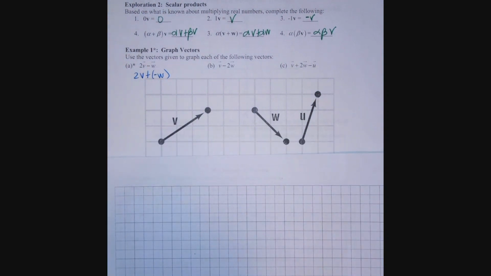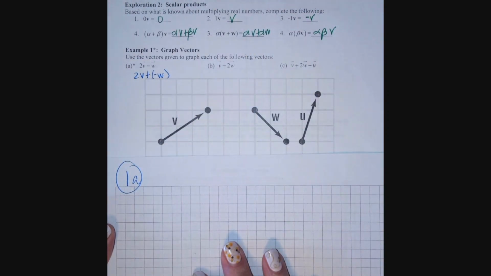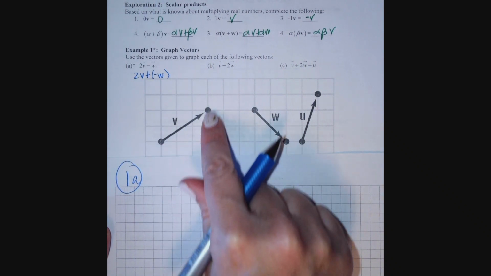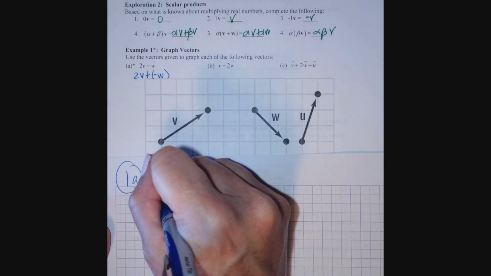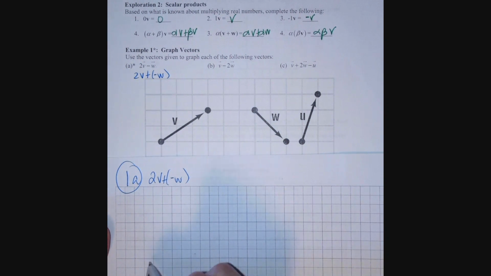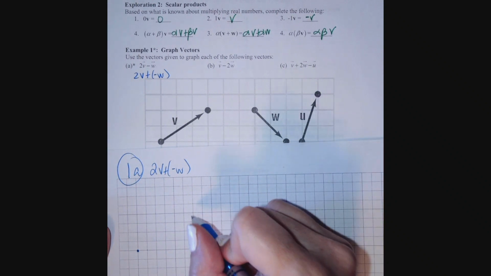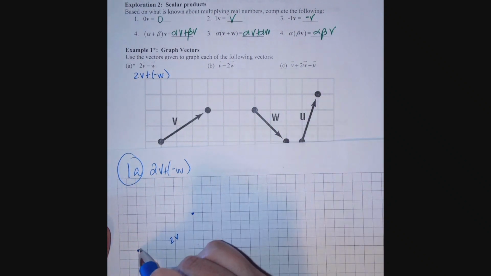So let's start with that. This is 1a, and we're going to start with 2 times v. Well, v goes 1, 2, 3 to the right and 2 up. We need to do twice that. So for 2 times v, I'm going to go 6 to the right and 4 up. So I'm going to give myself some space. This will be my initial point. So I'll go 1, 2, 3, 4, 5, 6 to the right and 1, 2, 3, 4 up. This is where 2v will terminate.